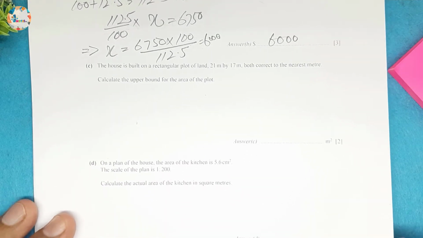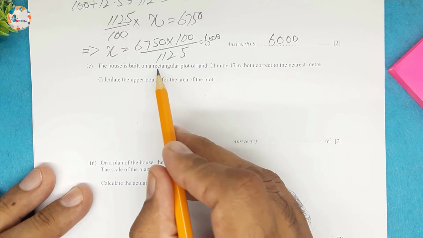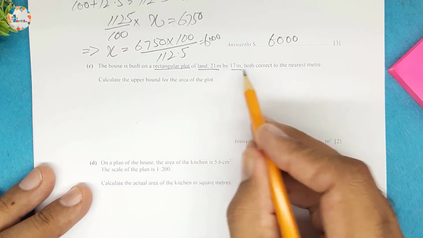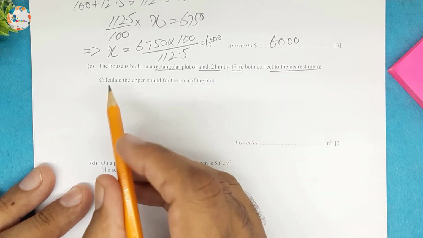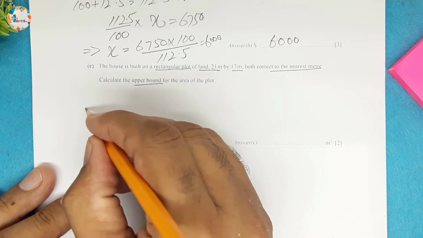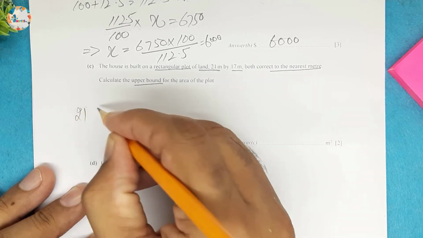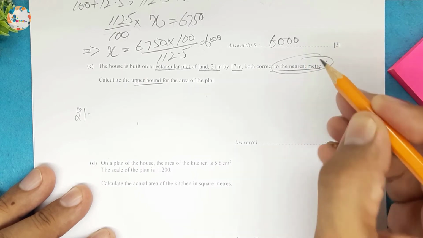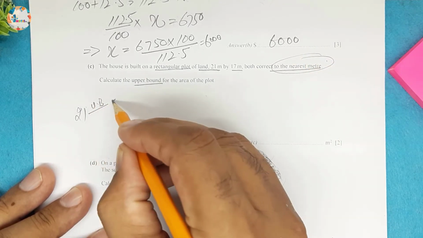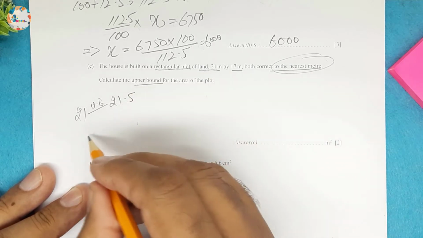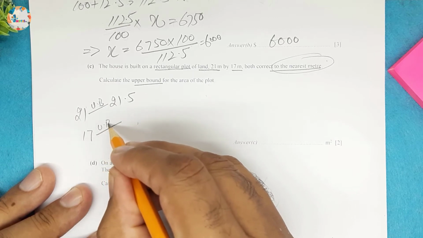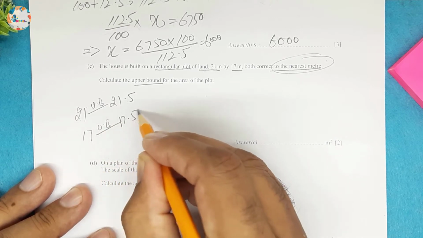C part. The house is built on a rectangular plot of land 21 meter by 17 meter, both correct to the nearest meter. Calculate the upper bound for the area of the plot. So we check the upper bound to the nearest meter, plus minus half. Upper bound of 21 will be 21.5, and upper bound of 17 will be 17.5.